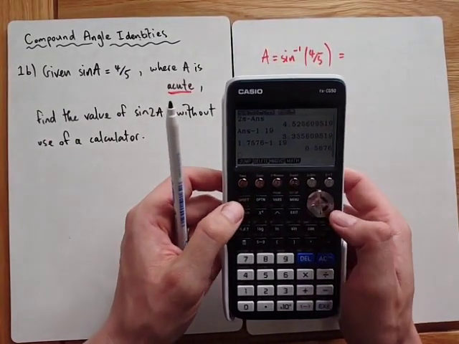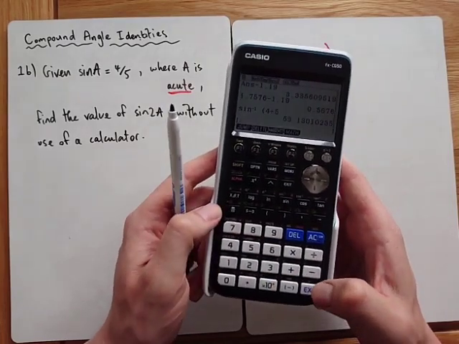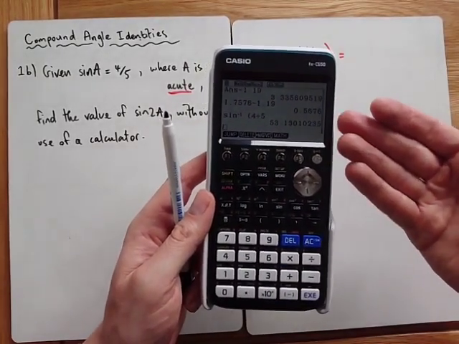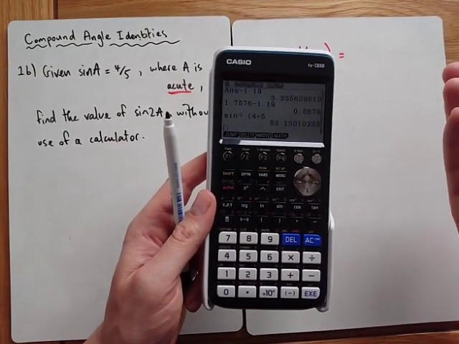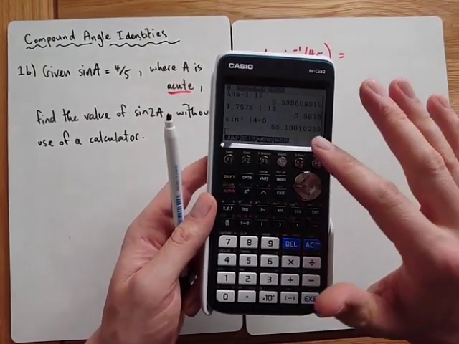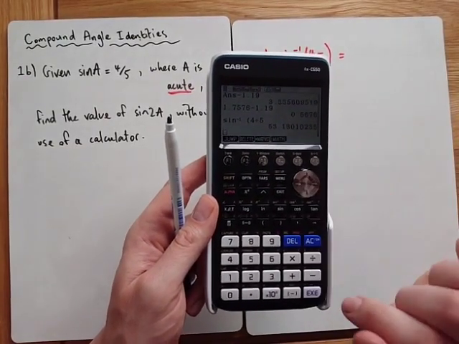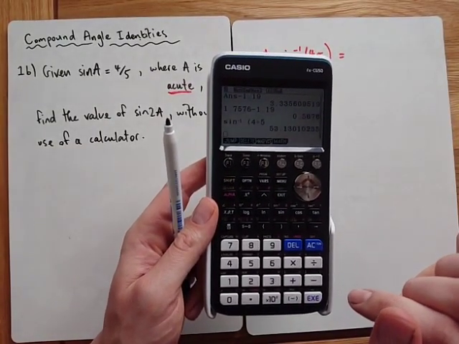Let's just check actually, let's see what happens when we do that. So shift sine 4/5. Well, you get 53.1301. It's not a nice answer. Also we're not allowed to use a calculator, so we don't want to do this. But the main reason why we're not using the calculator is because we want to avoid this. It's not a nice trig ratio. It's going to give us an awkward answer.